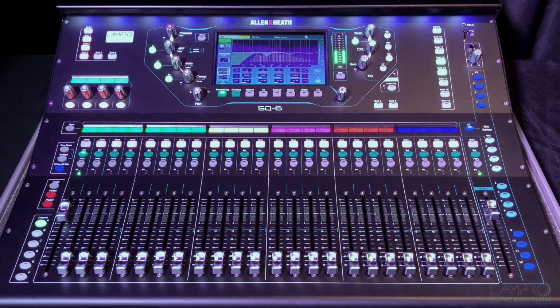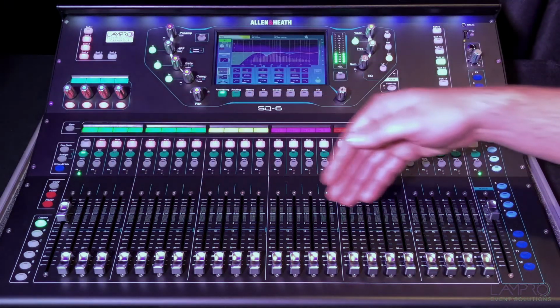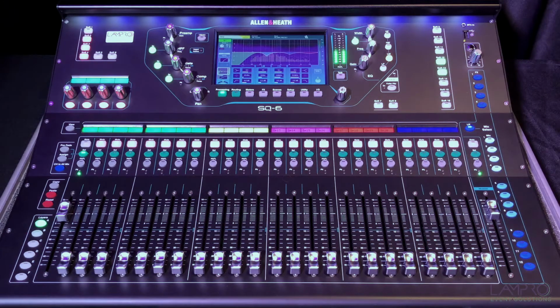First, we'll have a look at the overall layout of the SQ6, followed by a closer look at the processing section. As you can see, there's 25 motorized faders at the bottom that can be used to adjust audio levels for input channels and output masters, such as the main left-right, groups and matrices, as well as the aux sends and returns.